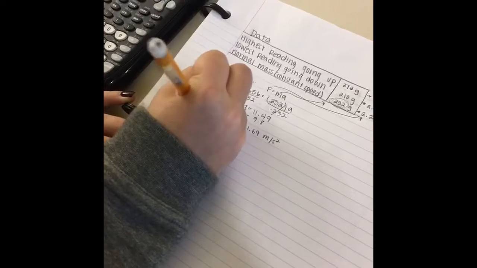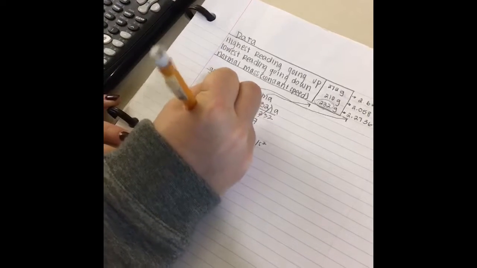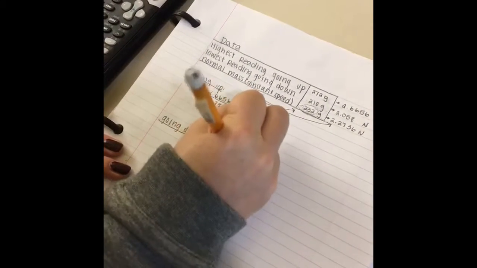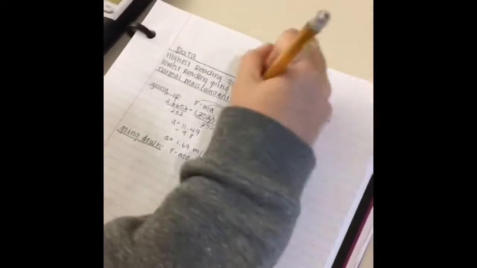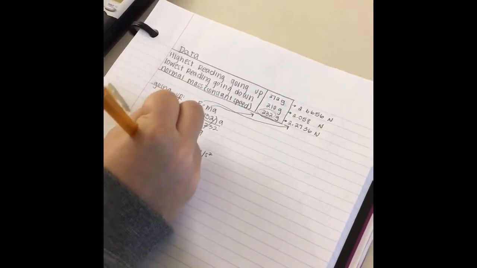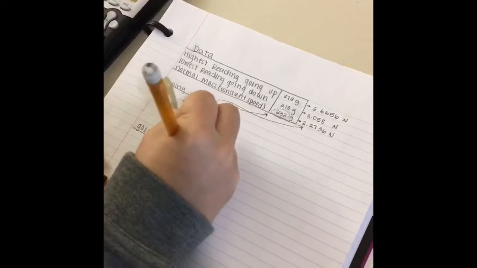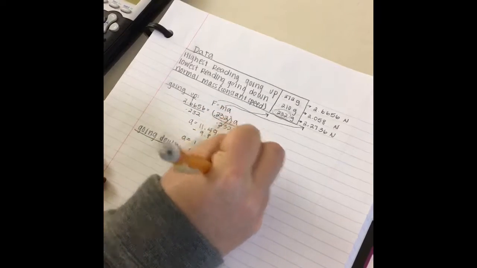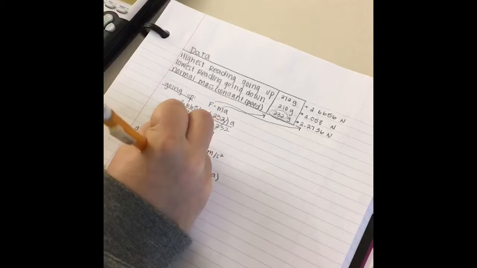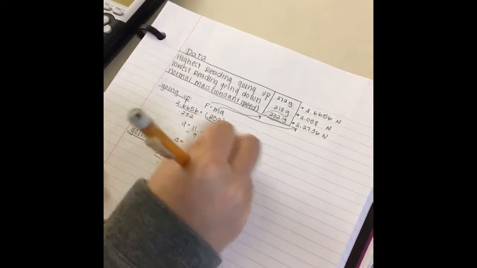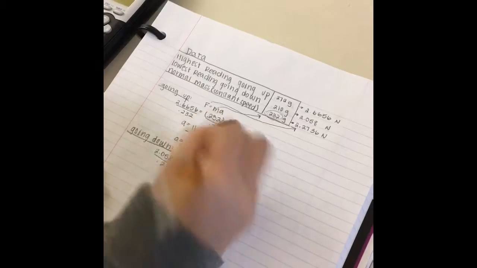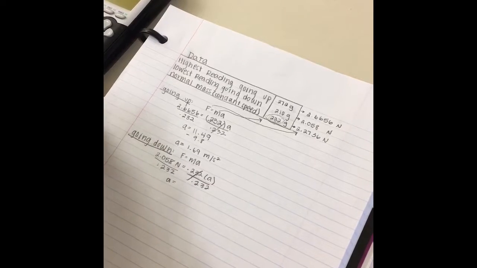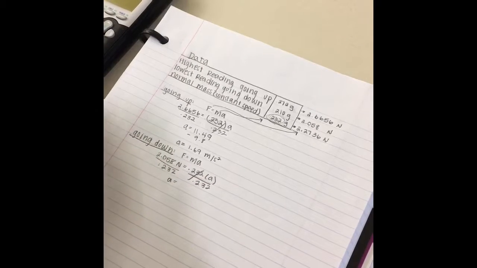All right, and then we're going to do going down now. So we're going to use the same equation, and this time we're going to use the force that we got for the lowest reading, which was 2.058 newtons, equal to the mass. We're just going to use the same mass again, 0.232 times acceleration, divide by 0.232 to cancel these out, and then 2.058 divided by 0.232.